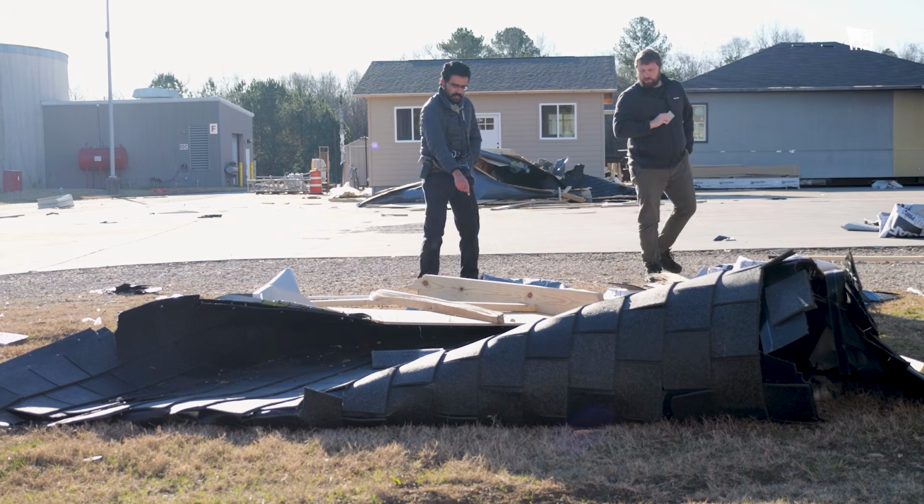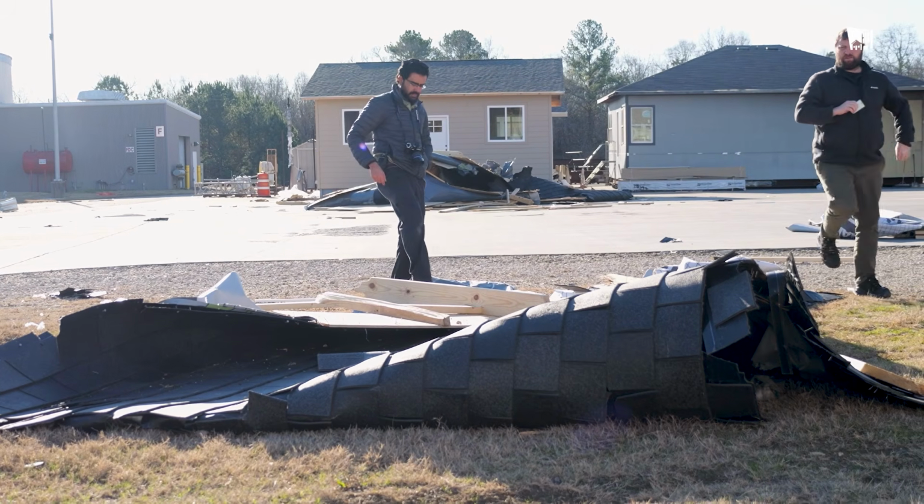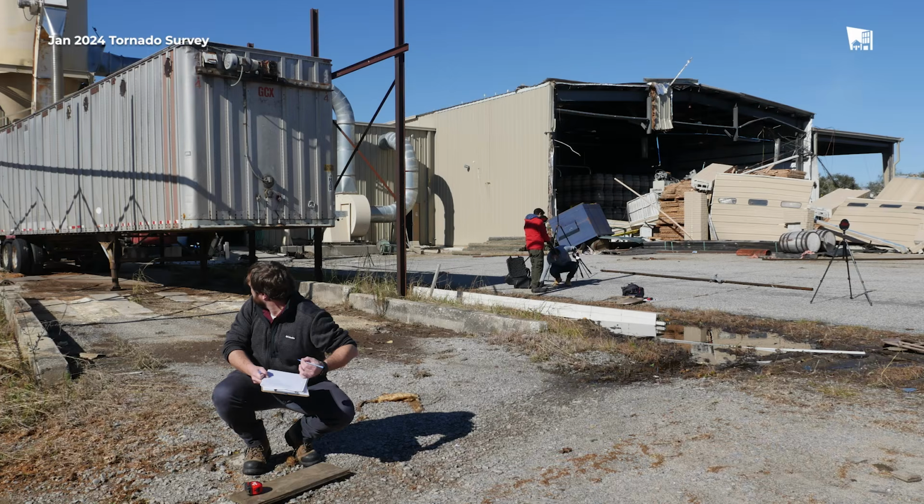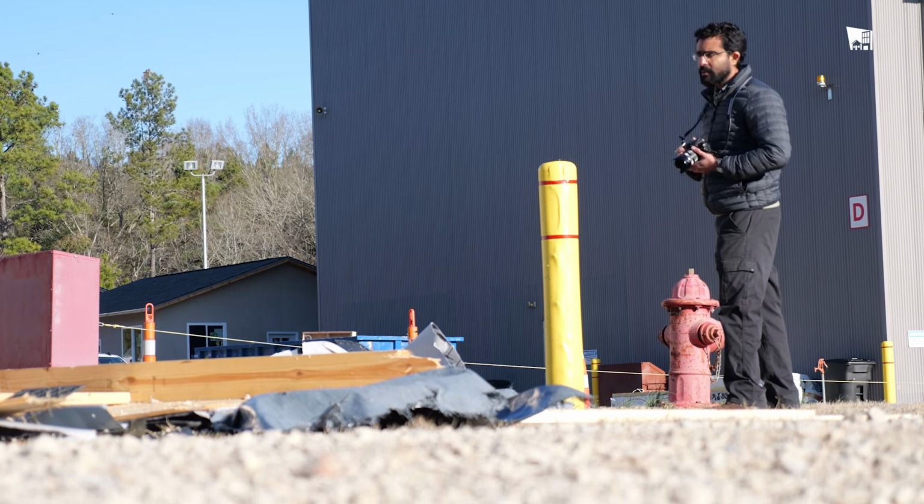That would be this one is missing, right? Here? So this morning we're actually doing a damage survey. So the way we do this is very similar to how we would do this out in a field after a hurricane or a thunderstorm.